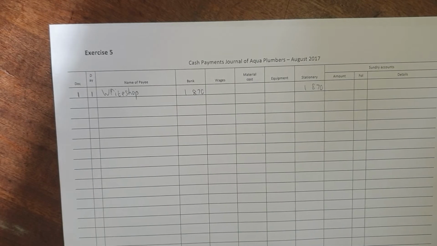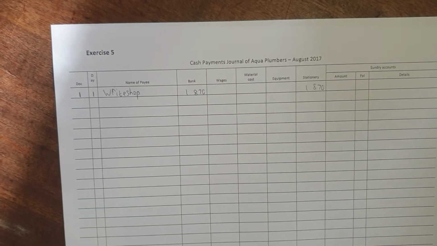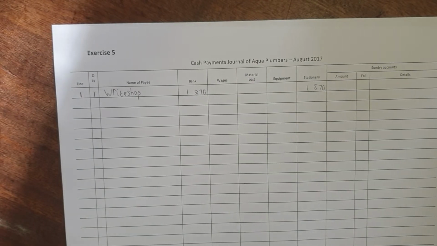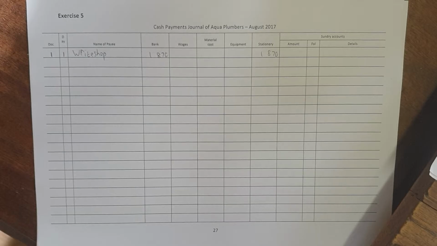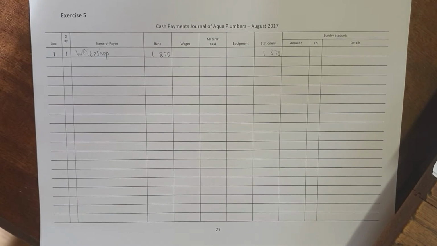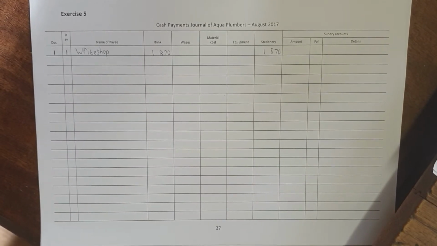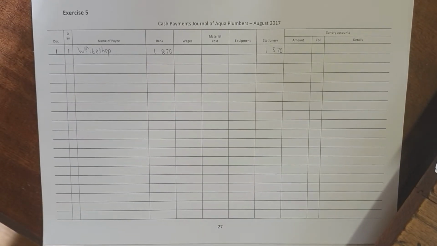Then on the 5th, we bought a vehicle from Duplessis Motors and paid by check, 100,000. So then, sorry gents, I'm just going to fix this. This shadow is not nice. Okay, gents, I think that's a bit better. So on the 5th, we bought a vehicle from Duplessis Motors and paid by check, 100,000.